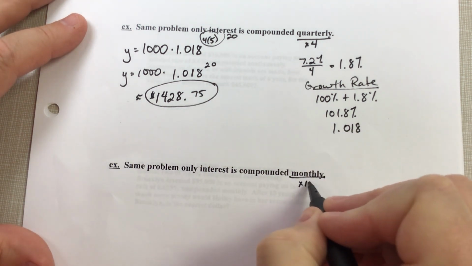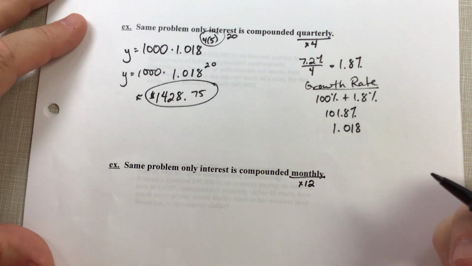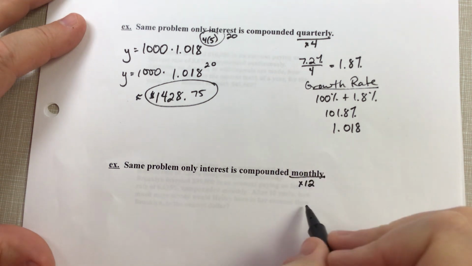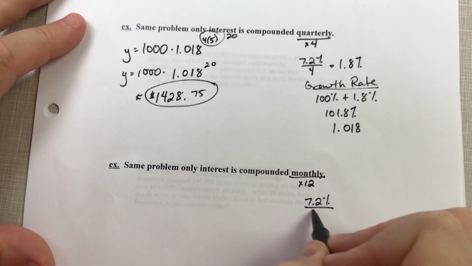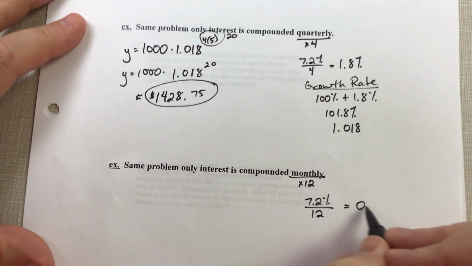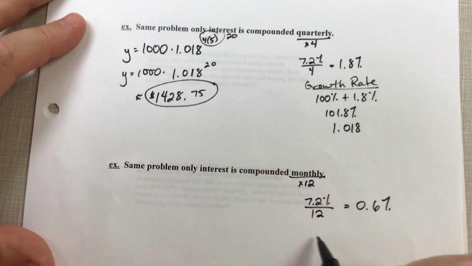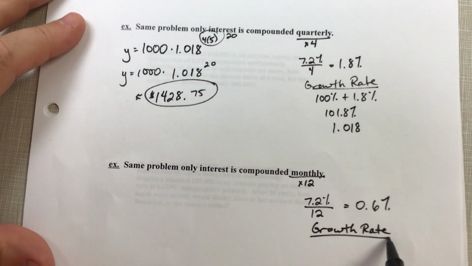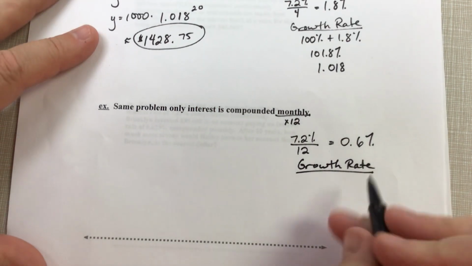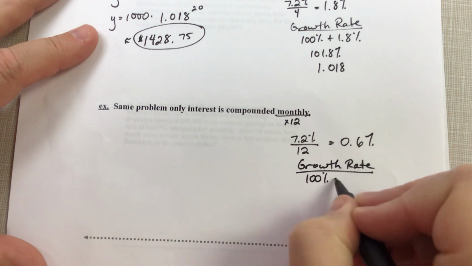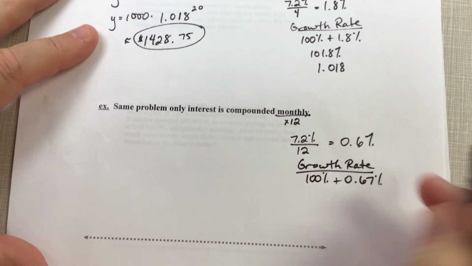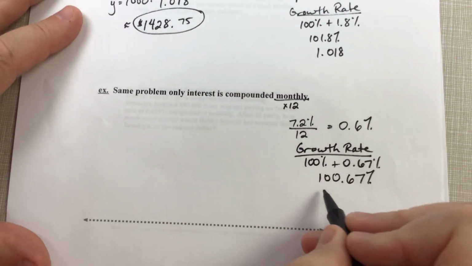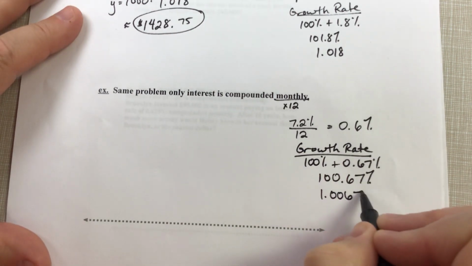So if you're compounding it monthly, that means you're doing it 12 times a year. So to figure out our growth rate, first off, we're going to take 7.2% and divide it by 12. That is 0.6% each time. So again, you're going throughout the year, it's 0.6% each time. So for our growth rate, we're going to have 100% plus 0.6%, which is 100.6%. And if I change that to a decimal, that's 1.006.